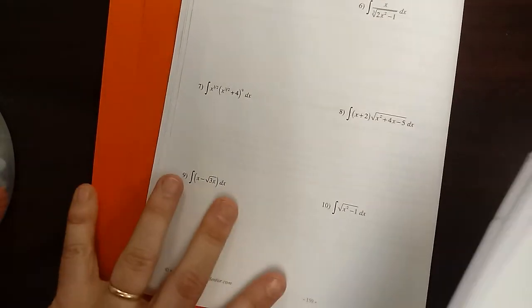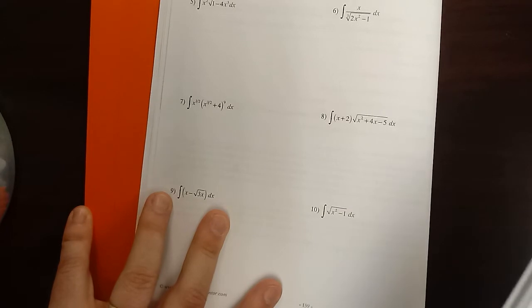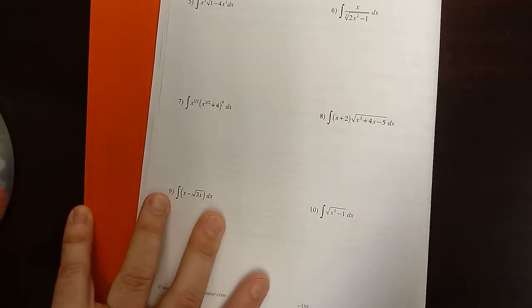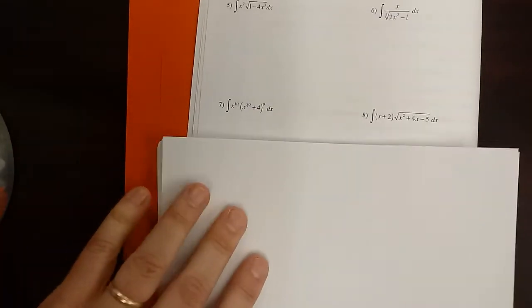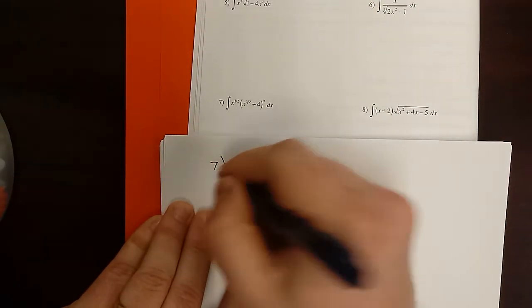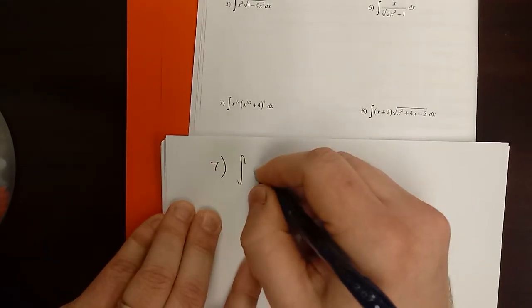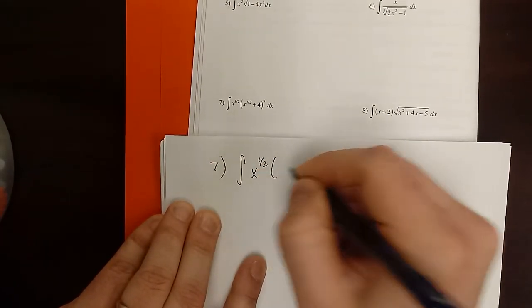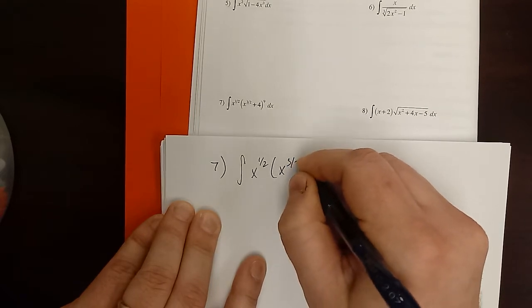Let's see, 7. Yeah, okay. I can use 7 and 8, and then I'm going to stop there. So 7 says the integral, sorry, of x to the 1/2, x cubed, 3 over 2.